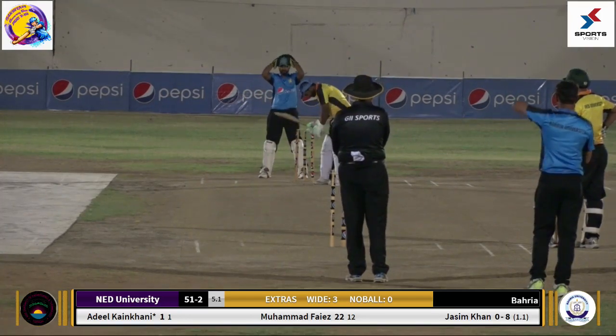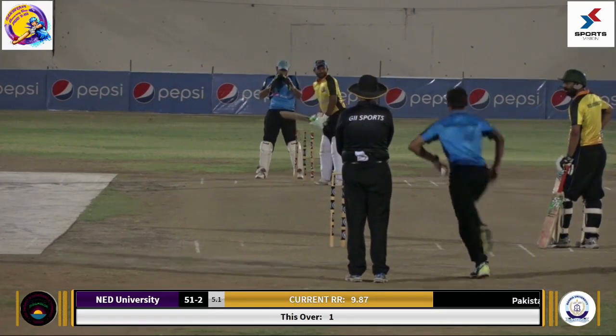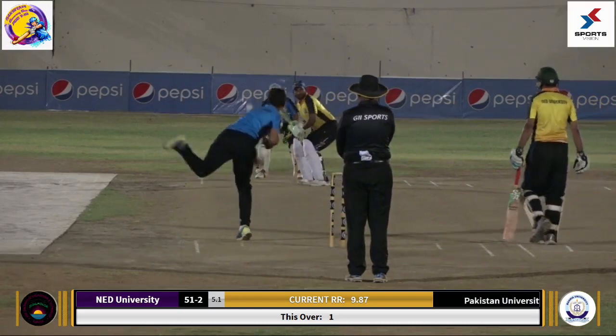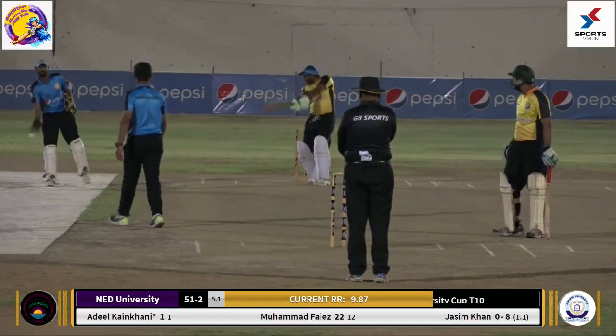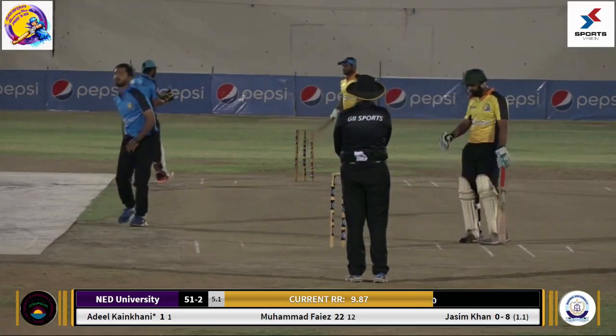They need to create some power on their own, because it's very difficult to use the pace of the spinners to get 6 or 4. Just beats the outside edge. Tries to play the late cut, beaten.